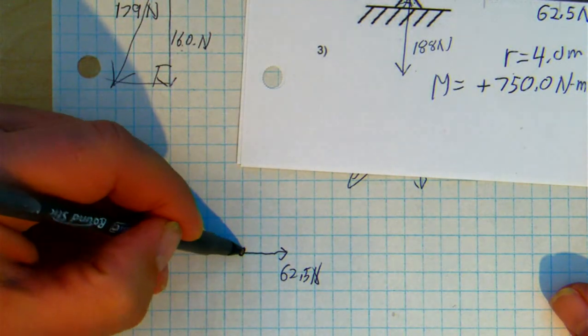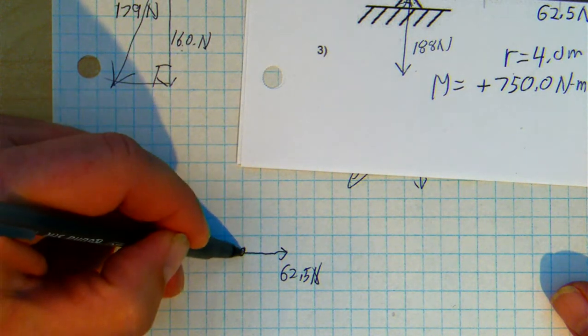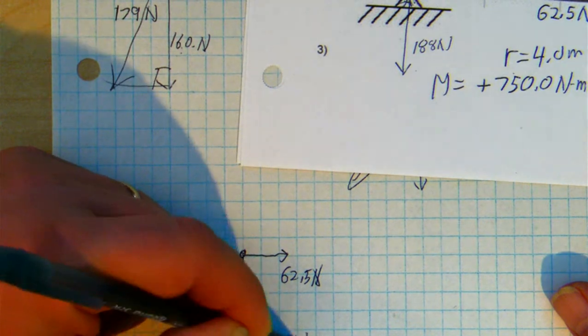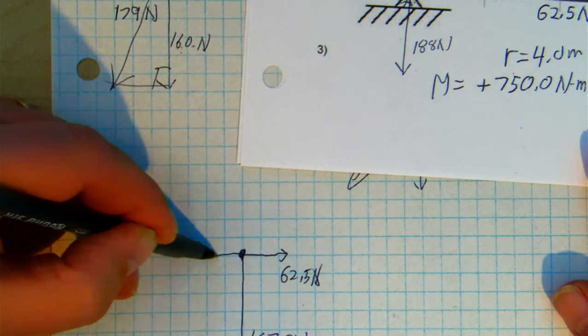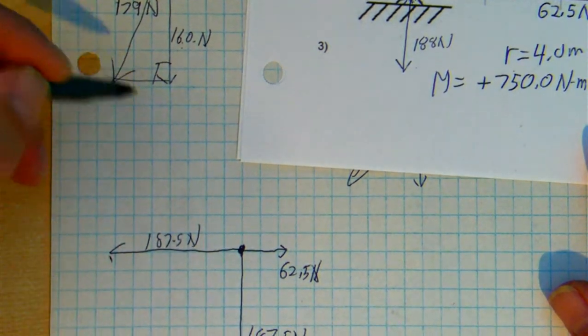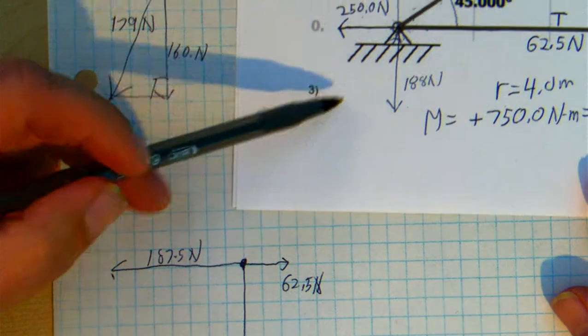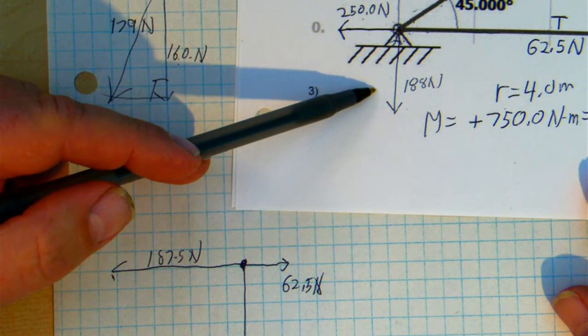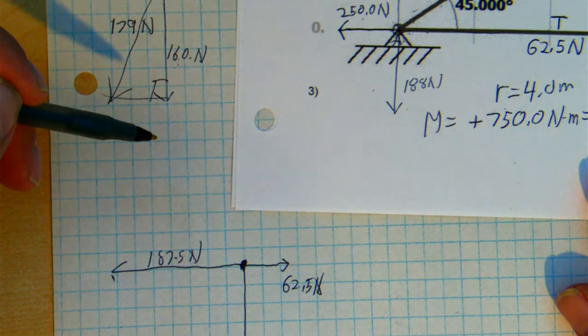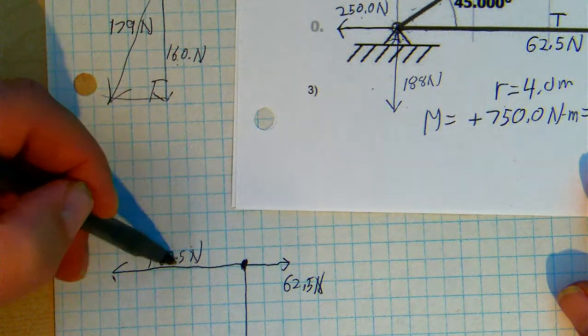I have member BC pushing down with 187.5 newtons, pushing to the left with 187.5 newtons. I have the reaction force on the outside of point A. Oh, I'm sorry, I drew this the wrong way.